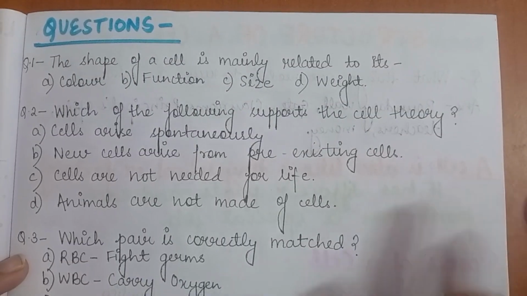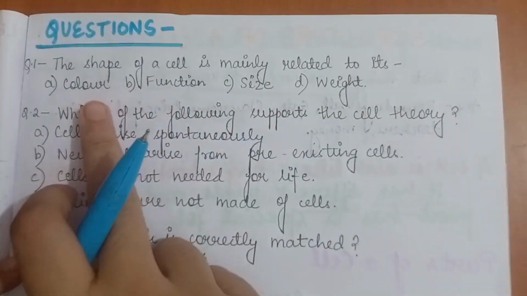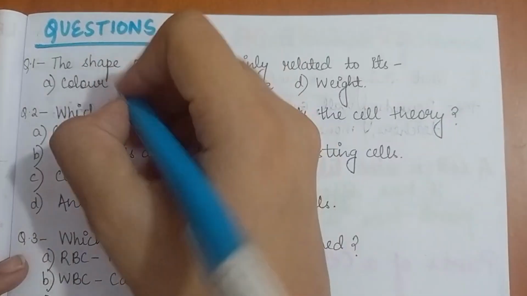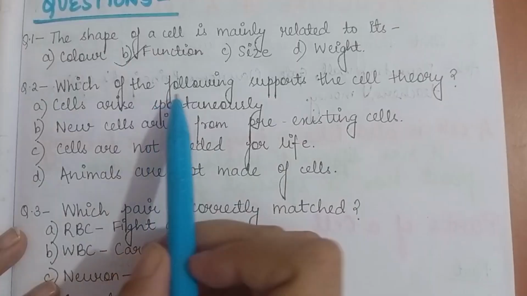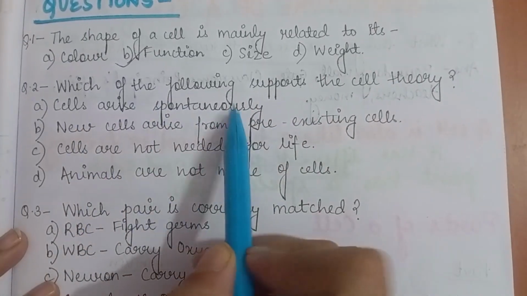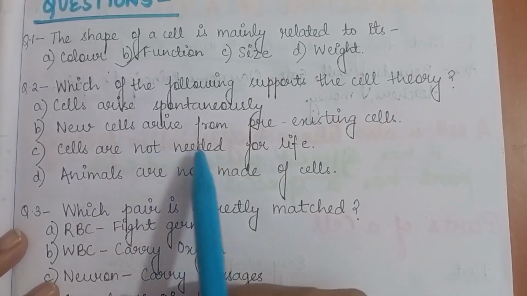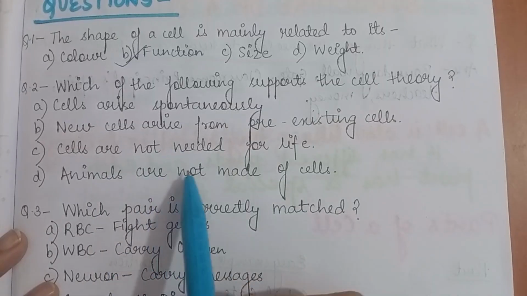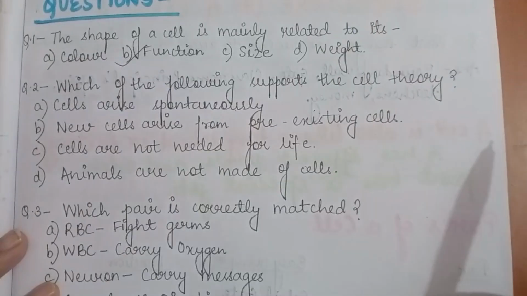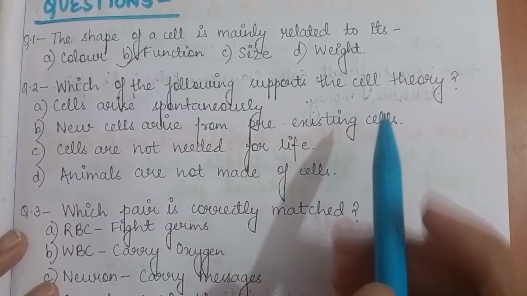Let's take up the questions. The shape of a cell is mainly related to its color, function, size and weight. The correct option is function. Which of the following supports the cell theory? Cells arise spontaneously. New cells arise from pre-existing cells. Cells are not needed for life. Animals are not made of cells. Which is the correct option? Option B is correct. New cells arise from pre-existing cells.